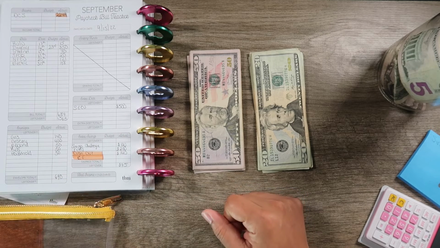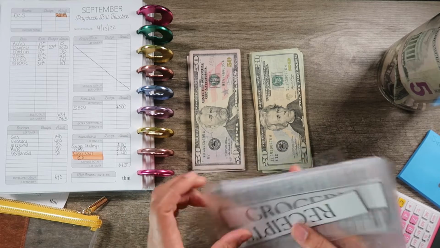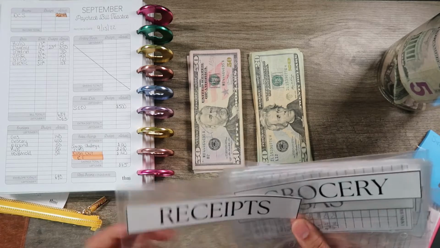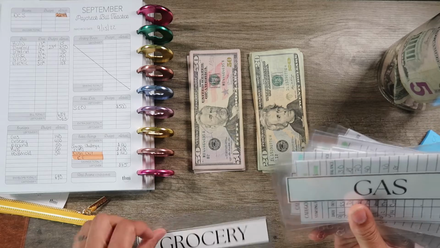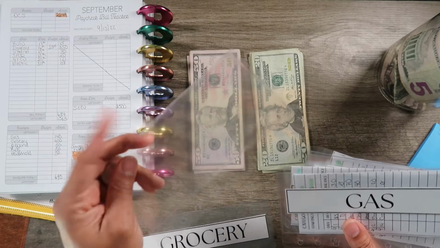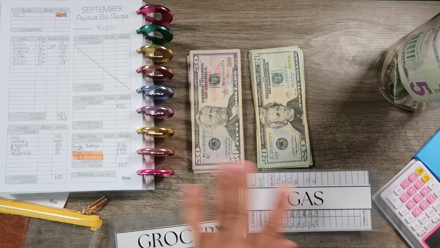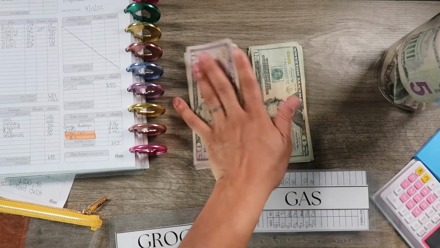So let's start divvying this up. So here are my envelopes. Groceries. This clear one is normally the extra envelope for gas. So groceries. I'm always out of frame. Always.